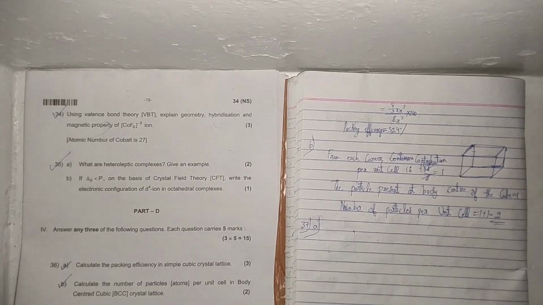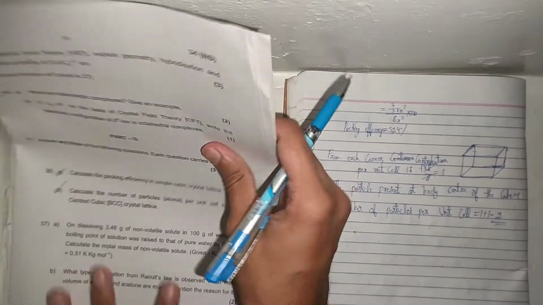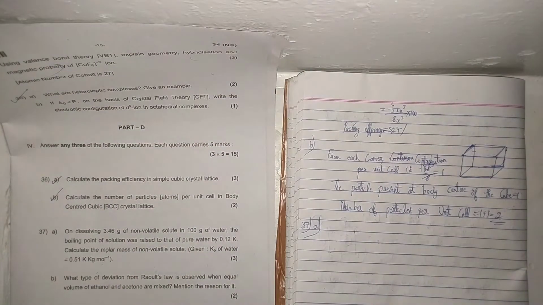A. The question says: on dissolving 3.46 gram of non-volatile solute in 100 gram of water, the boiling point of the solution was raised above that of pure water by 0.12 Kelvin. We have to calculate the molar mass of the non-volatile solute.